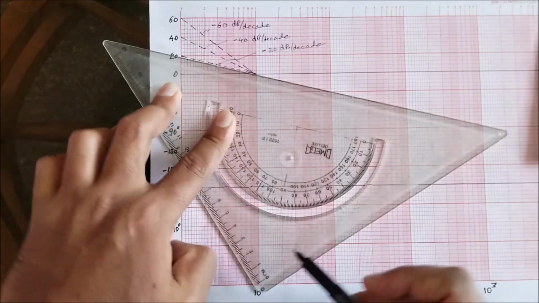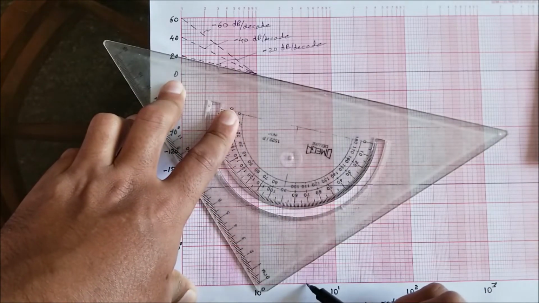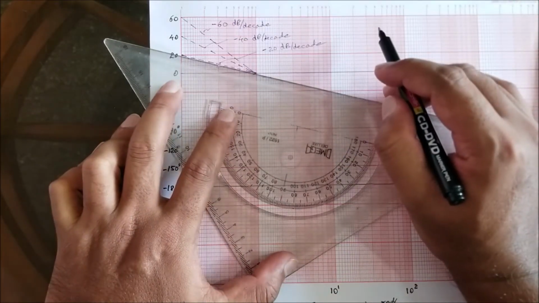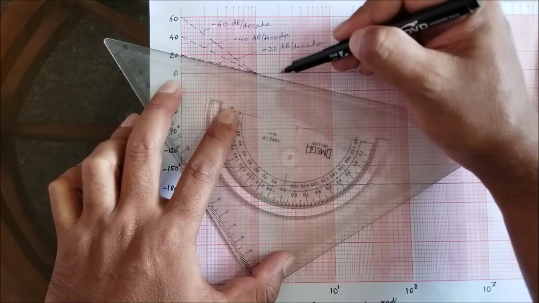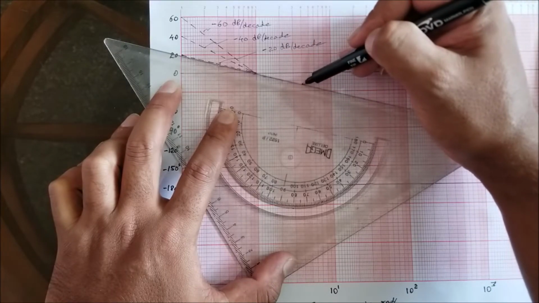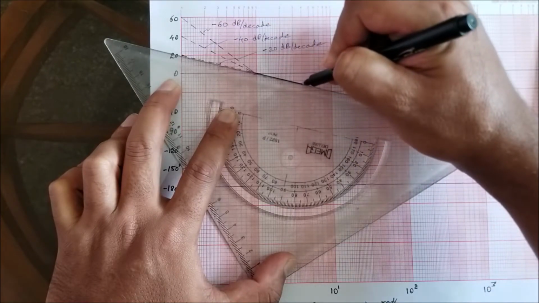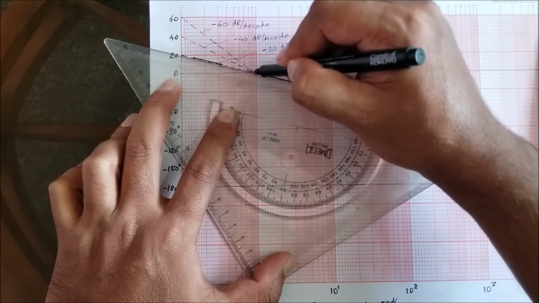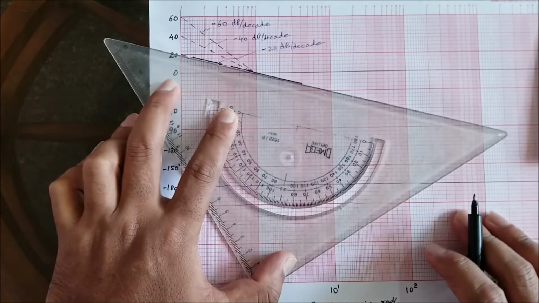So where is 4 radians per second? This is 1, this is 2, 3 and 4. This is 4. So extend the line as it is till 4 radians per second. This is 1, 2, 3 and 4 till here. Extend the line till here, 4 radians per second. To avoid confusion, let me leave some part not darkened so that you won't get confused.